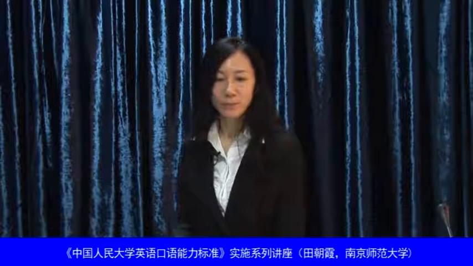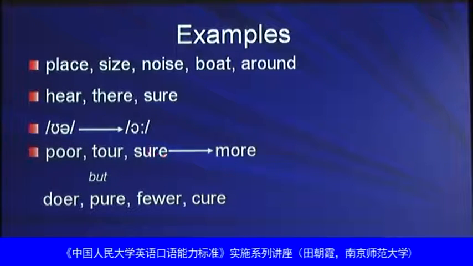More. This is what I mean. So it means that when we pronounce these words, it sounds like more, or, right? Sure, tour, poor, or you could say poor. Tall, shore sounds like more. But then this is not the case everywhere. When we come to words as these, you cannot say door. You could only say doer, doer, pure, fewer, and cure. No change here. All right.